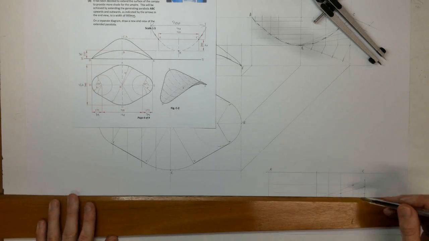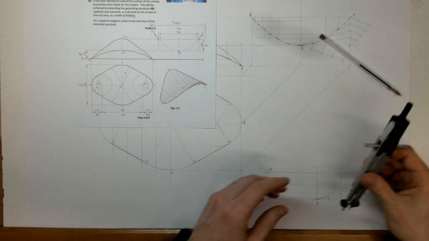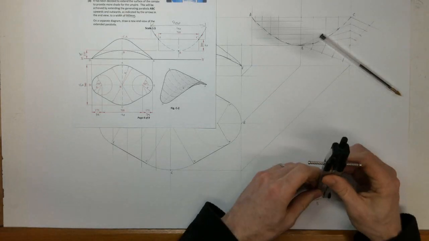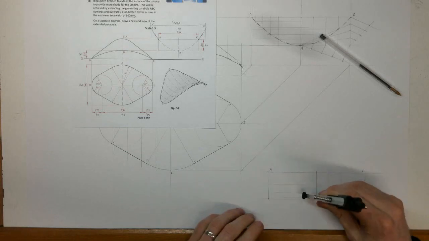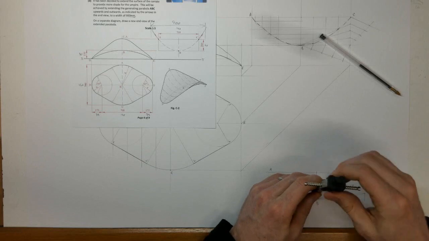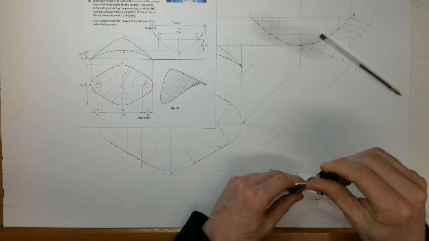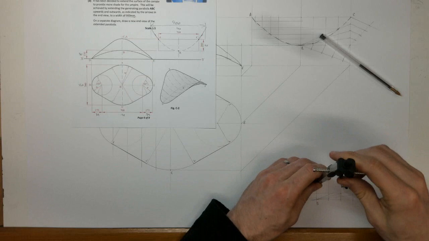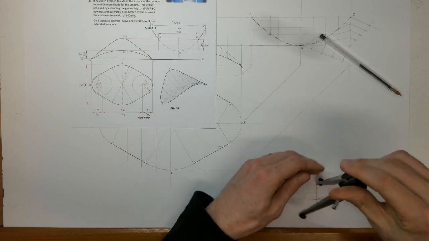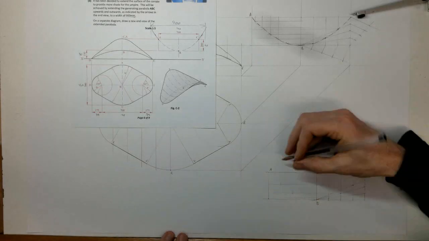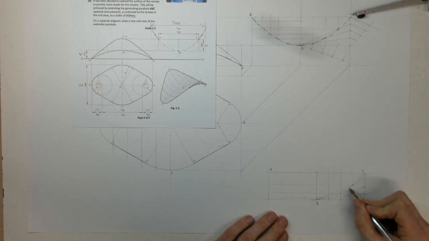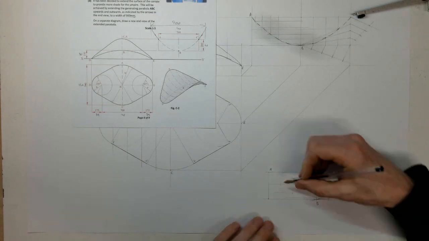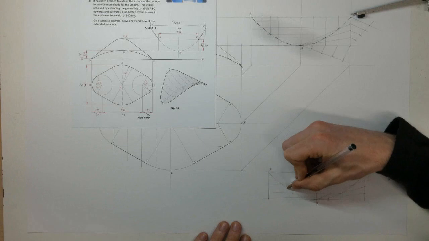Mirror that across, axial symmetry. So here is the parabola in its current size.